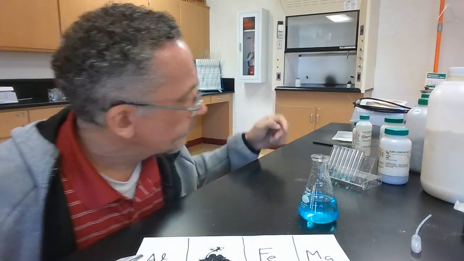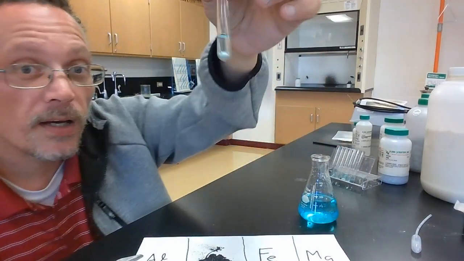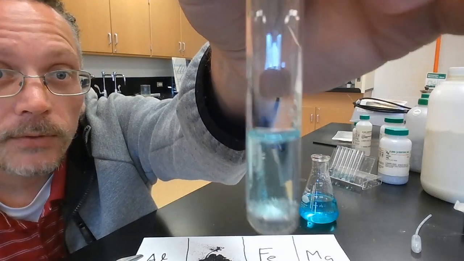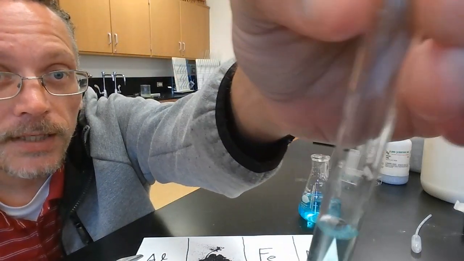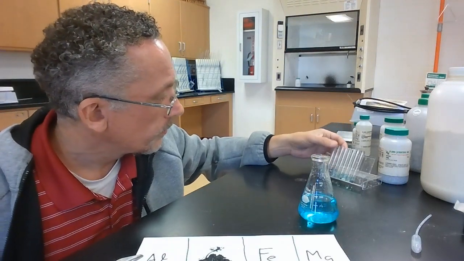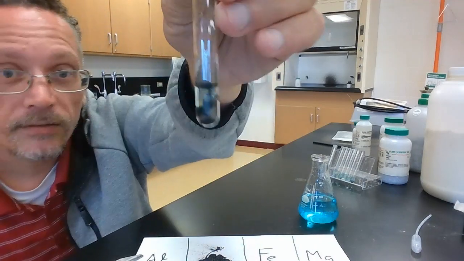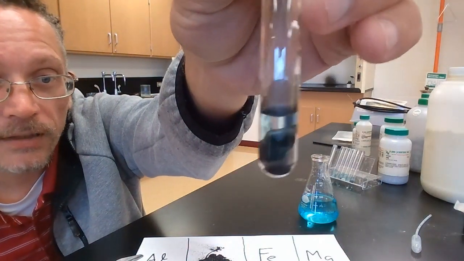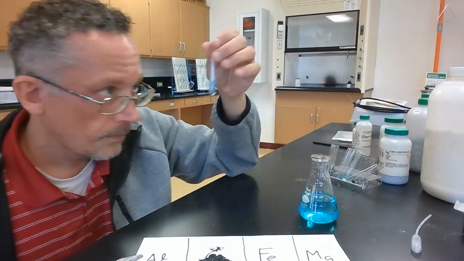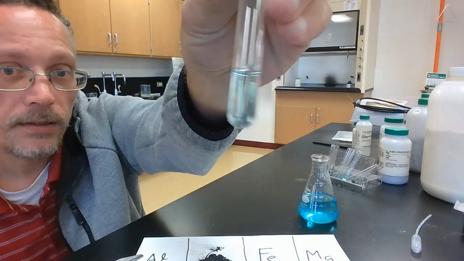Now, you can see a few reactions starting to happen here. If you look at my aluminum, it's got some bubbles forming on it. It tells me there's a reaction going on. The carbon doesn't look to be doing anything really at all. There's like a mess in there. Iron, I don't see anything happening there just yet.